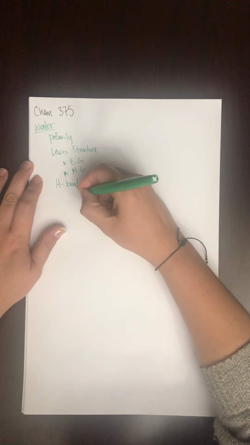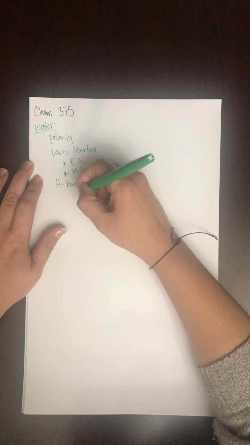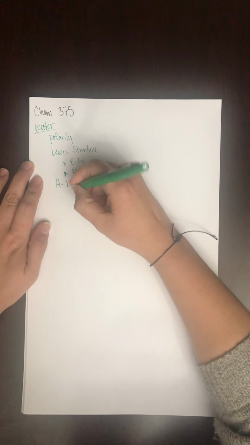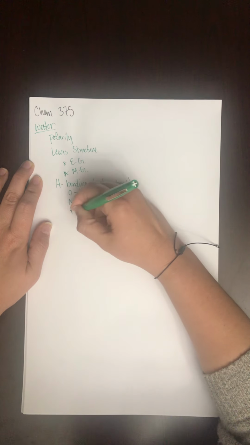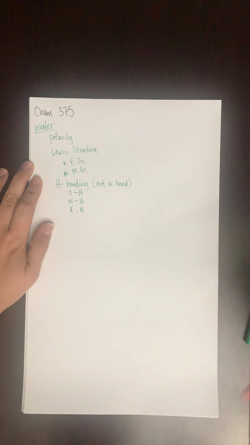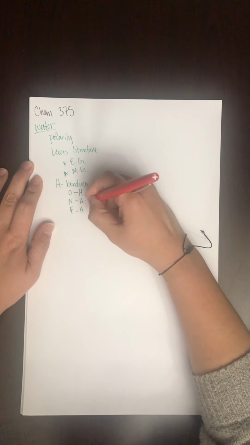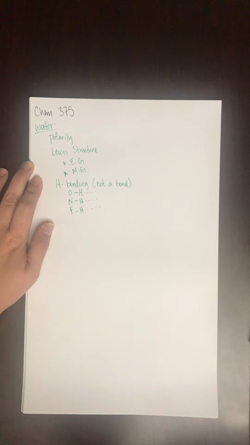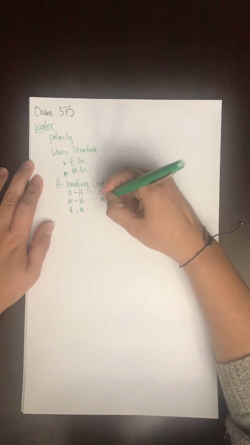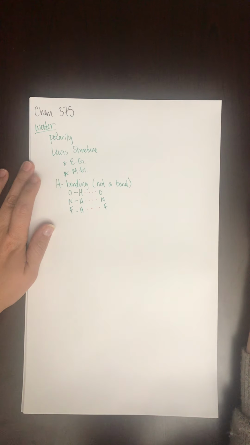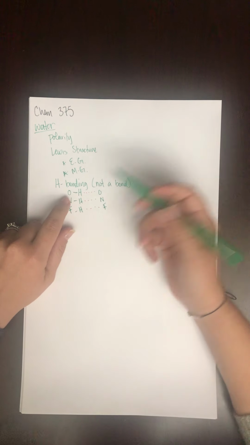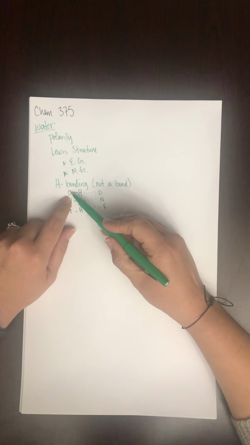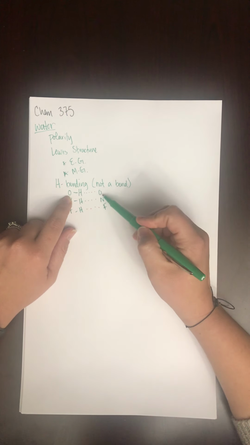So a hydrogen bond is between a hydrogen that is covalently bonded to an oxygen, nitrogen, or fluorine, and that hydrogen can then be attracted to either another oxygen, nitrogen, or fluorine. These are three different situations, and it is not true that if the hydrogen is covalently bonded to an oxygen then it has to be hydrogen bonded to another oxygen.